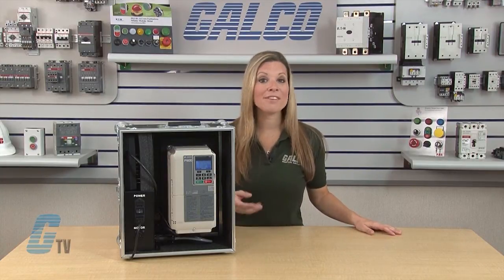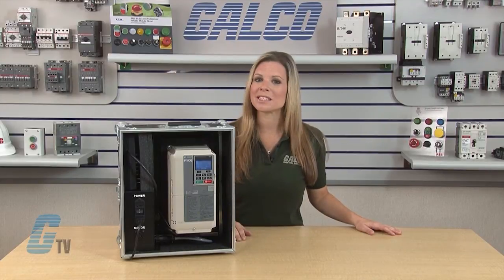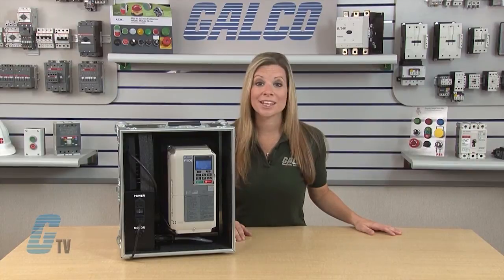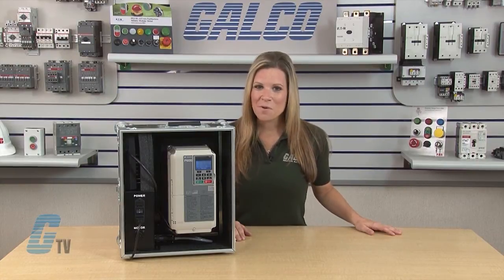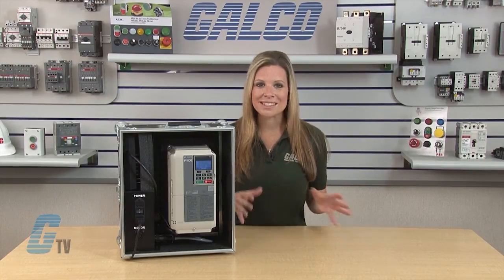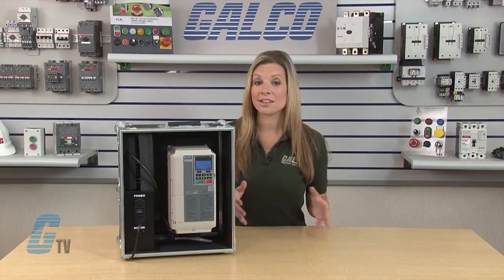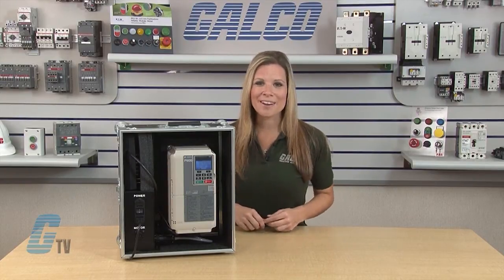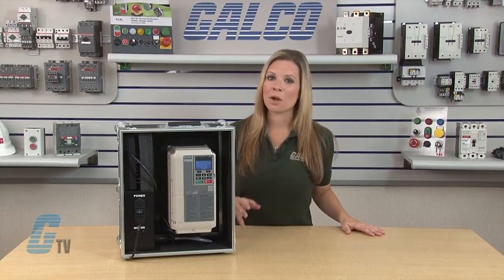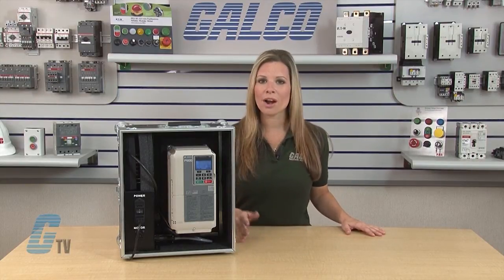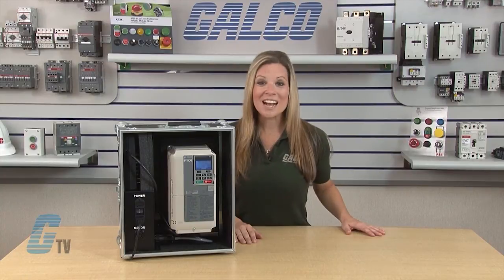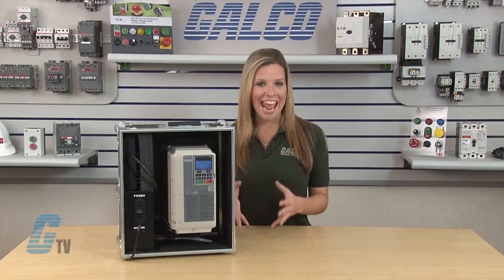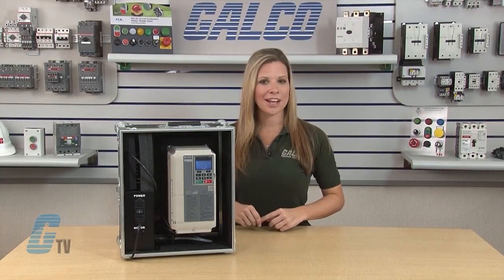When programming, values for the parameters should be specific to the application and may differ upon application and intended use. For PID control, there must be some form of feedback device such as a sensor in order for proper operation. Wiring should also be verified by a qualified electrician before operating the drive.